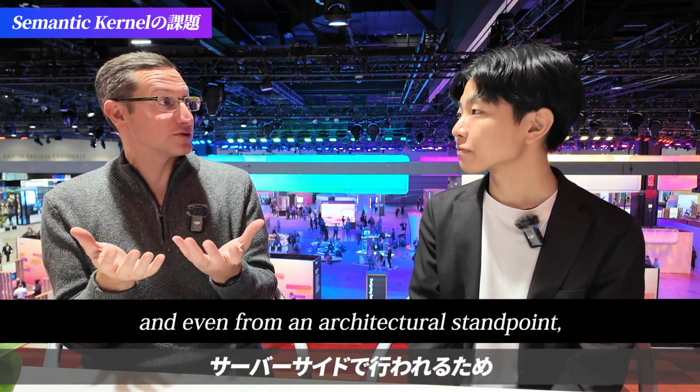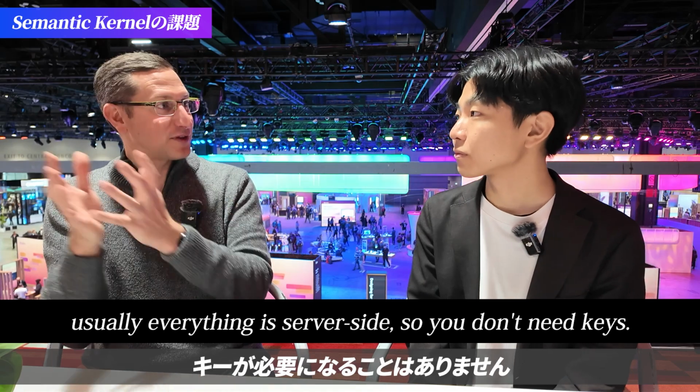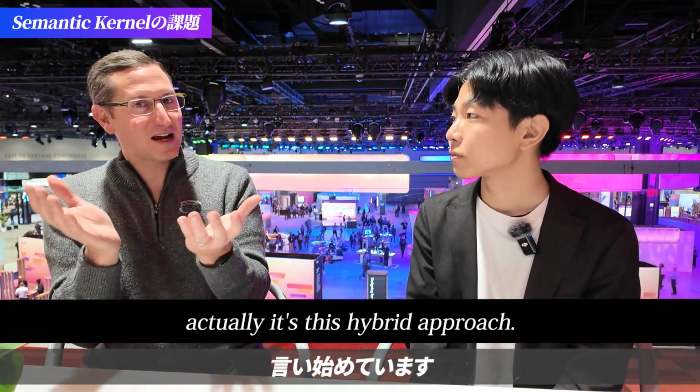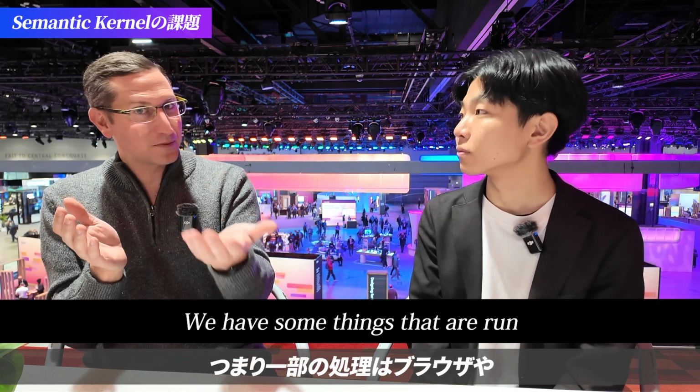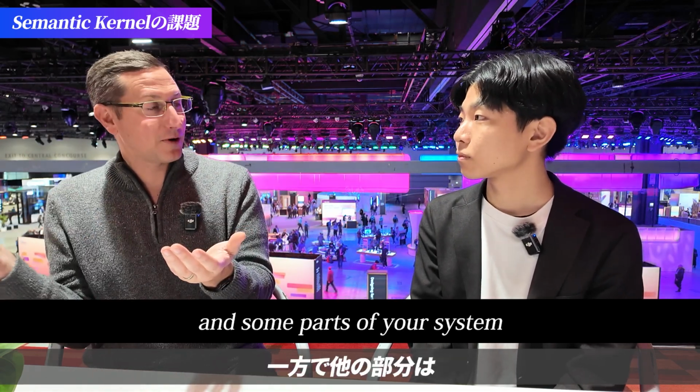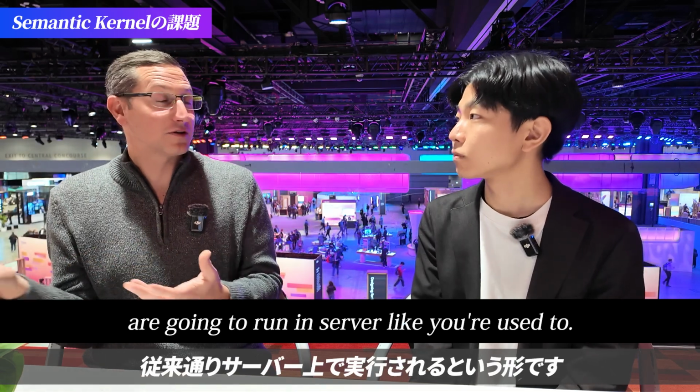And even from an architectural standpoint, usually everything is server side, so you don't leave keys. And now we're starting to say, well, actually it's this hybrid approach. We have some things that run in the browser or somewhere else, and some parts of your system are going to run in the server like you're used to.